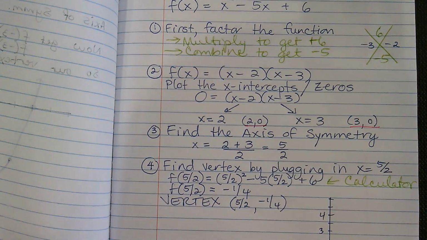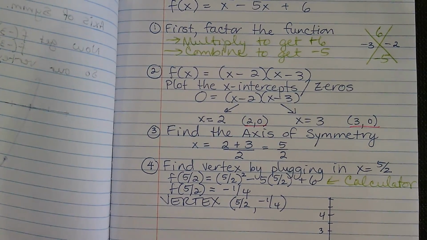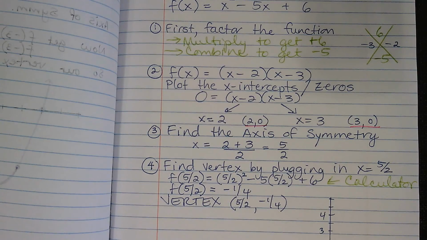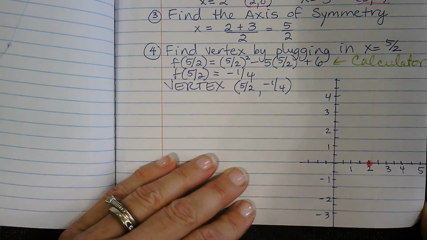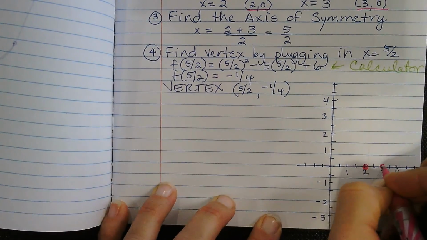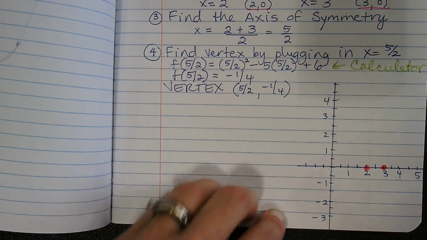That way I can fudge a little here. So, okay. 2, 0 is a point. Can you see it? Okay, I'm going to move this up. Better? Okay, so 2, 0 and 3, 0 are my X intercepts.